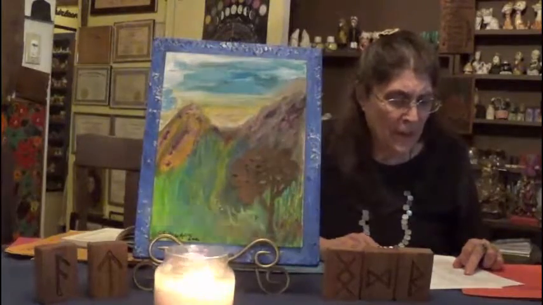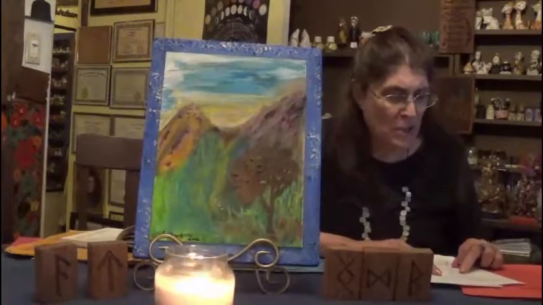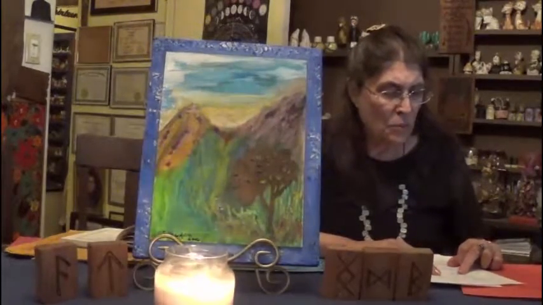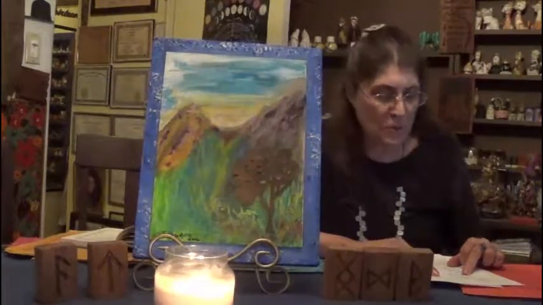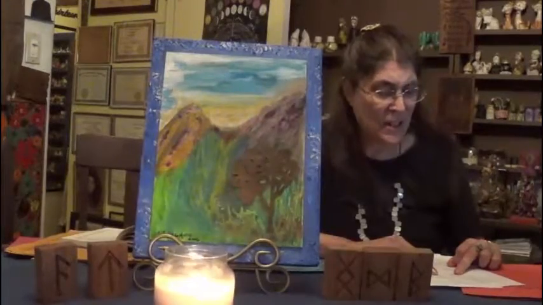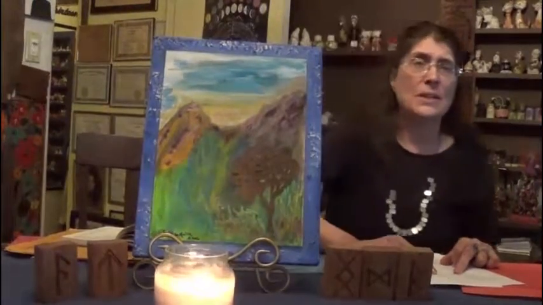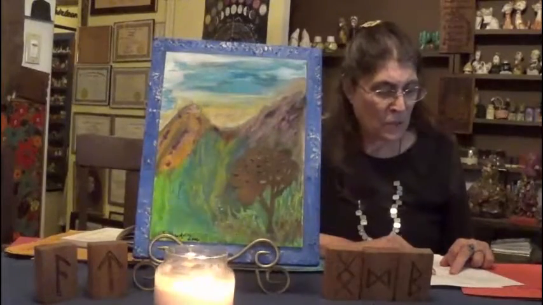Fehu, the letter F, is next. It goes with Aries, its possessions. Next we have Joy, or Wunjo. It looks like a J, but it's the letter W. It goes with Leo. Jera, or Harvest, is next. That's a very good one to write or to carry. It represents the earth and the bounty of the earth.